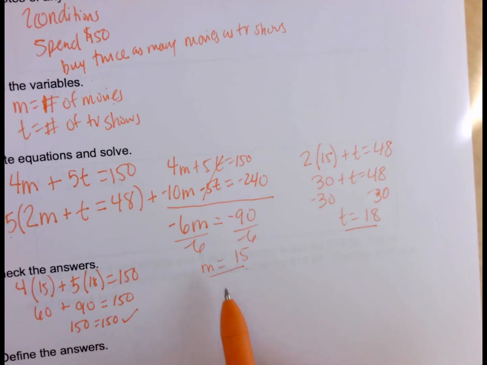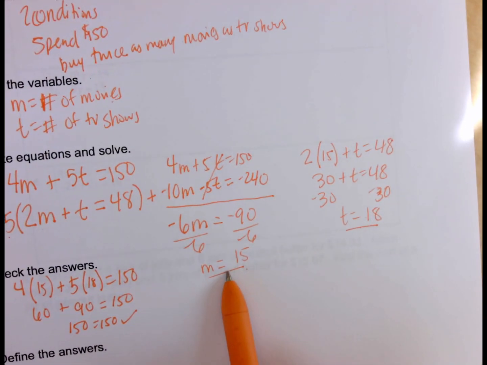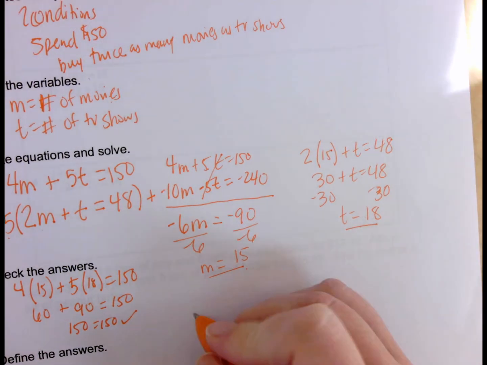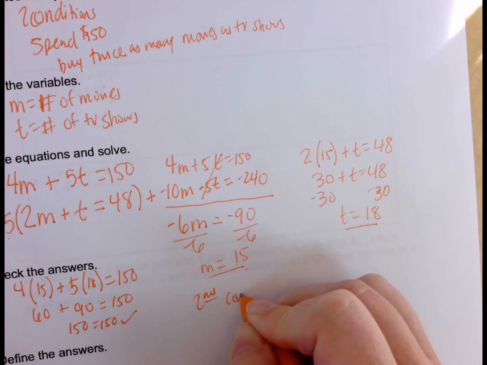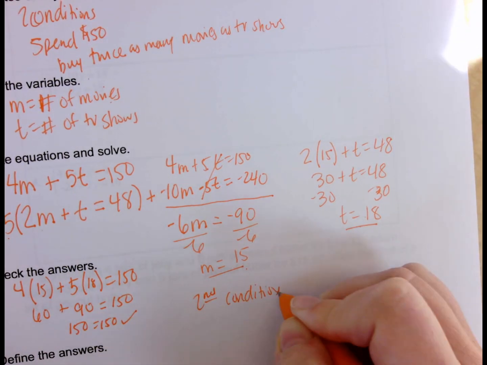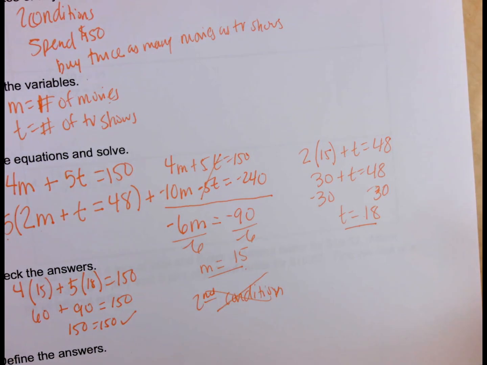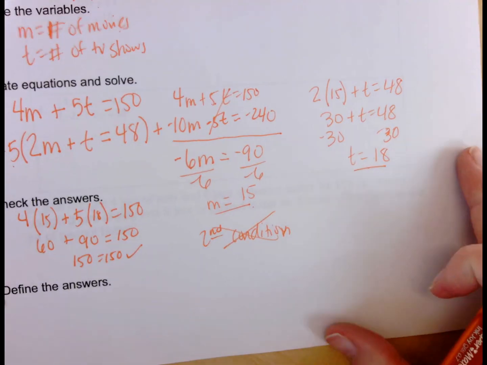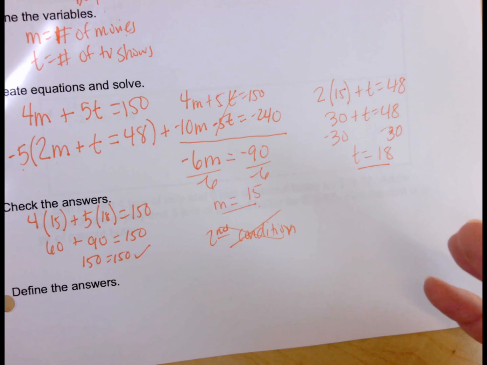Okay, so is 15 twice as many as 18? It's not. So the second condition is not met.